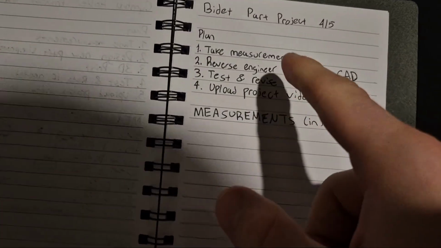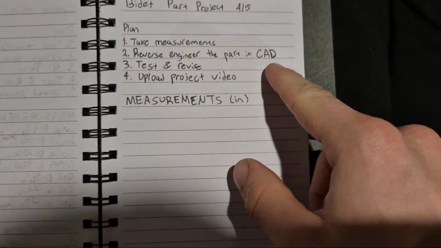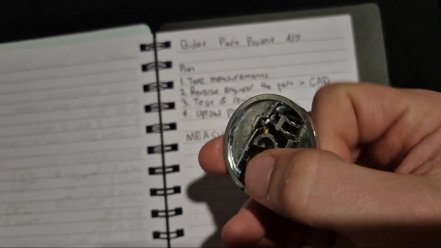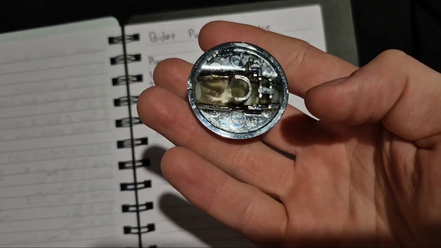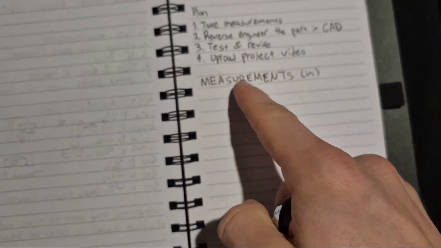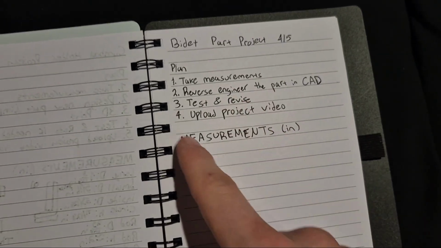So here's our plan. First, we're gonna take measurements and reverse engineer the part in CAD. And we're gonna probably make it almost identical, but maybe simplify it, because some of this stuff in here I actually believe is unnecessary for the part. So we're gonna do that, and then we're gonna test it and revise if needed, and then upload the project video.